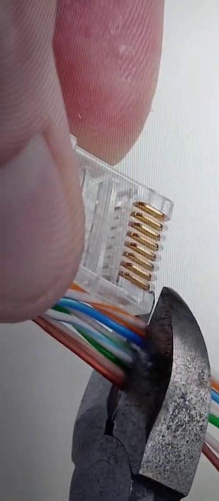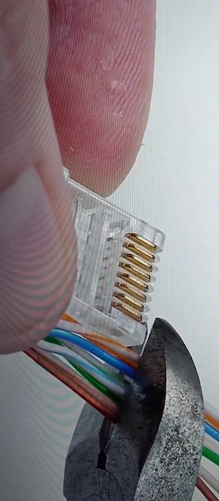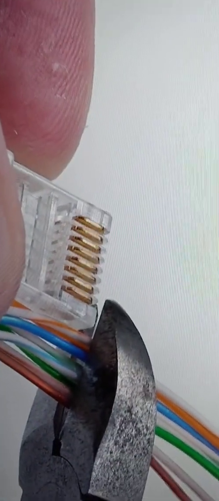There are 8 slots for the pinouts right here, 1, 2, 3, 4, 5, 6, 7, 8. And these are the twisted pairs right here.